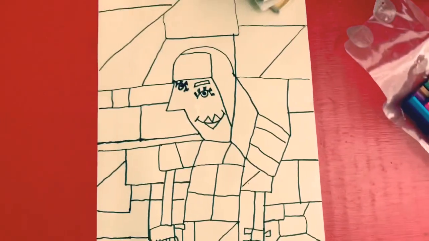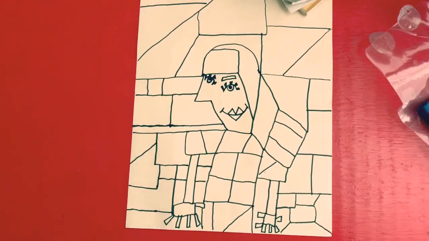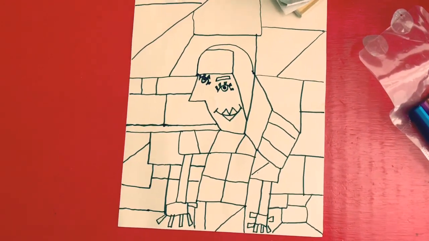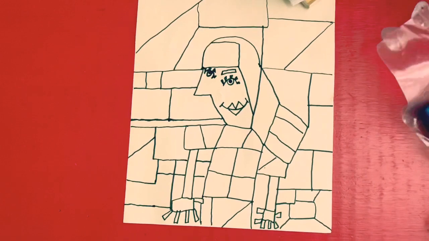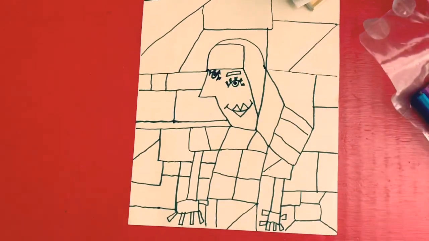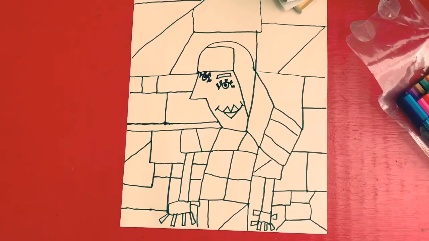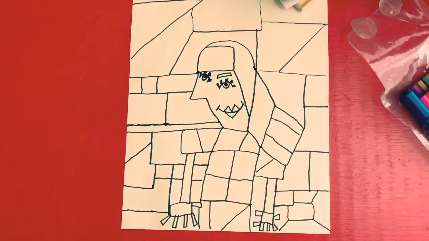Okay, I think I've got my picture all finished. So now what I'm going to do is I'm going to color it in. I'm going to use my markers and I'm going to use my bright colors. As you know, I'm going to speed up this part so you can watch this and then go ahead and go back and color yours in when we get all done.